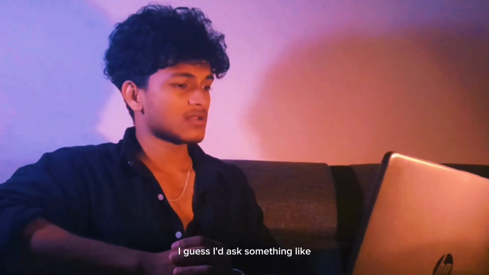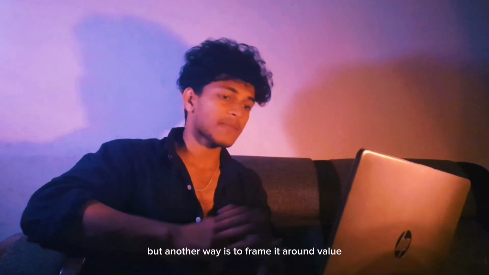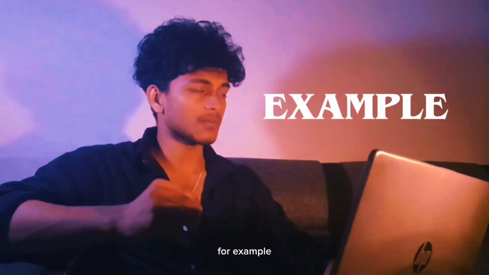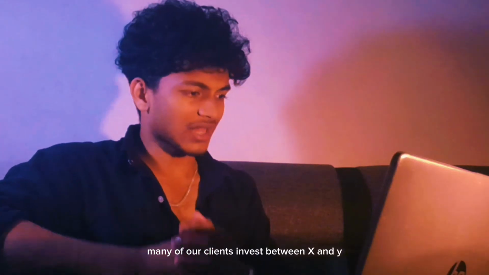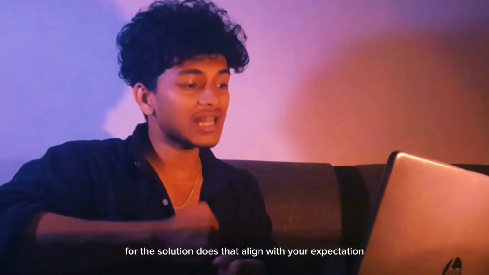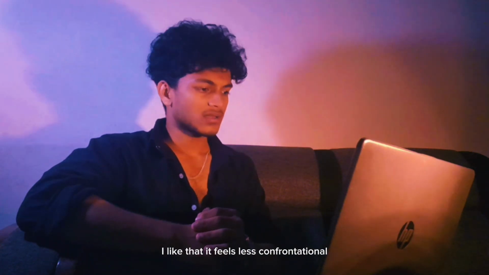That's tricky. I guess I'd ask something like, what's your budget for this project? Seriously, that's a good start. But another way is to frame it around value. For example, many of our clients invest between X and Y for the solution. Does that align with your expectation? It's less direct but gives you insight. I like that. It feels less confrontational.